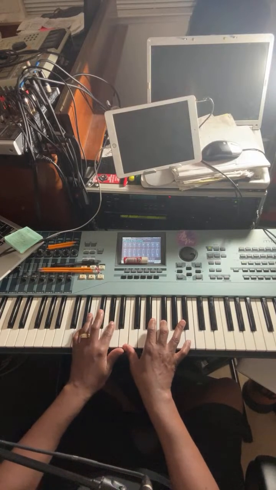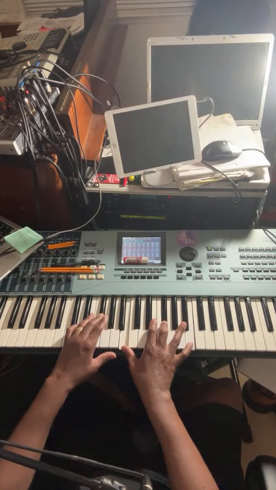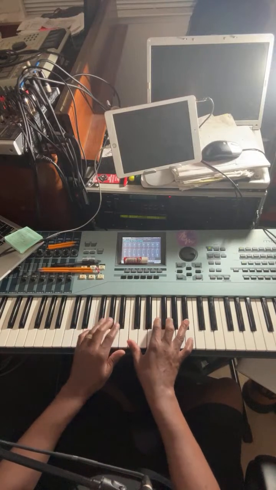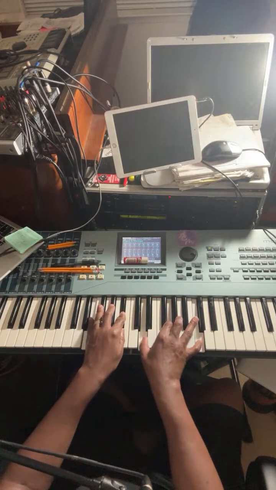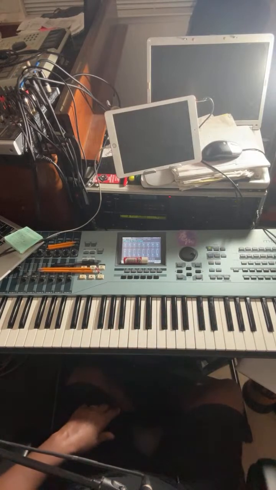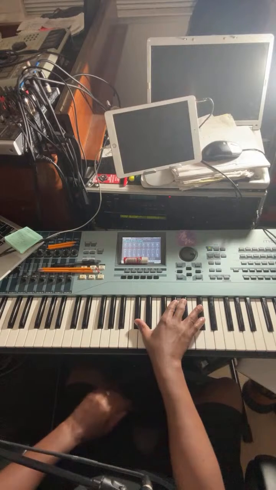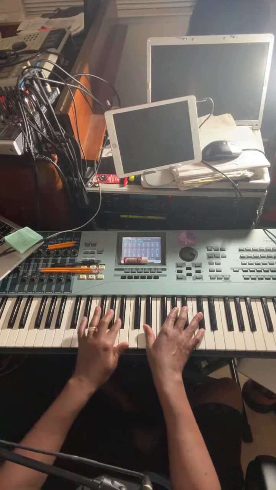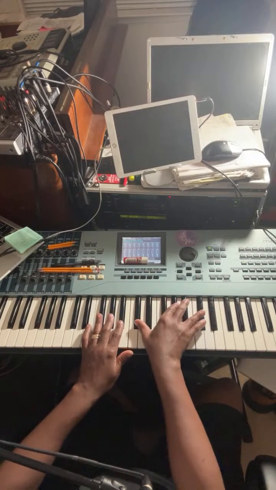1, 1, 5, 6, 5, 1, 1, 1. And then you remember, and you're going back up to D flat again, and then you repeat that same thing. And you look for 1, 2, 3, 4, 5, 6, 5, 6.